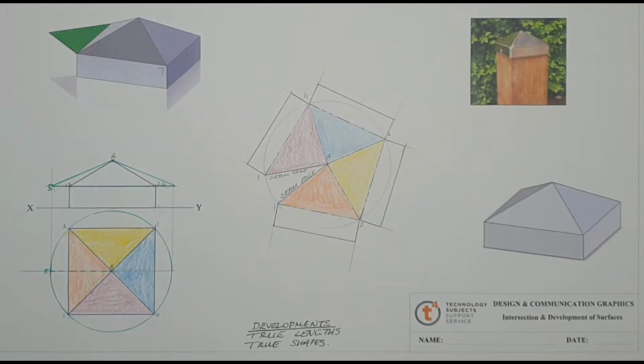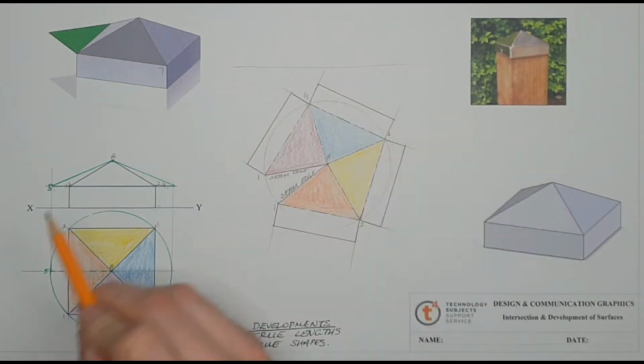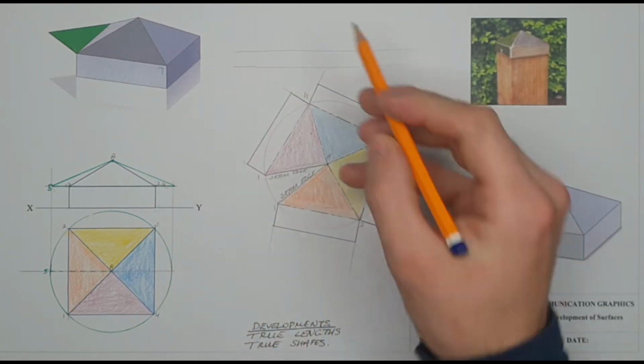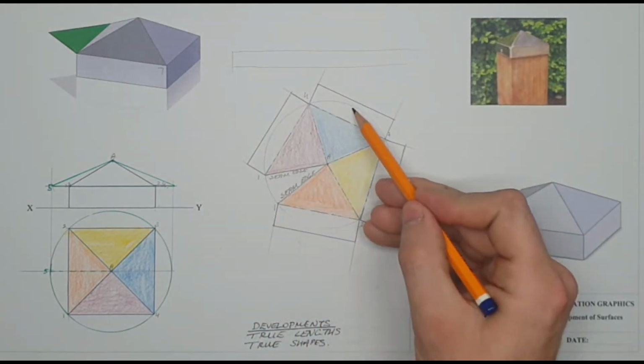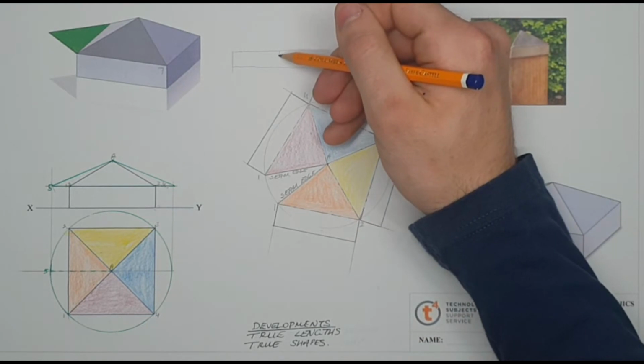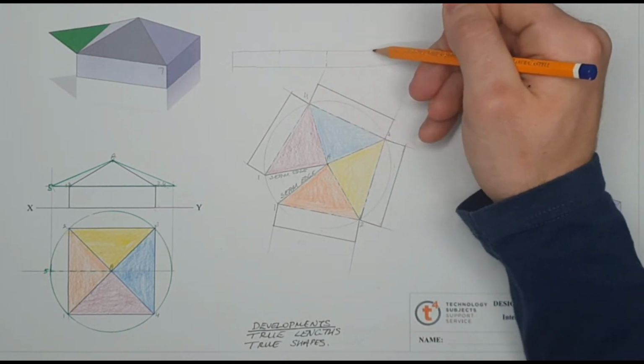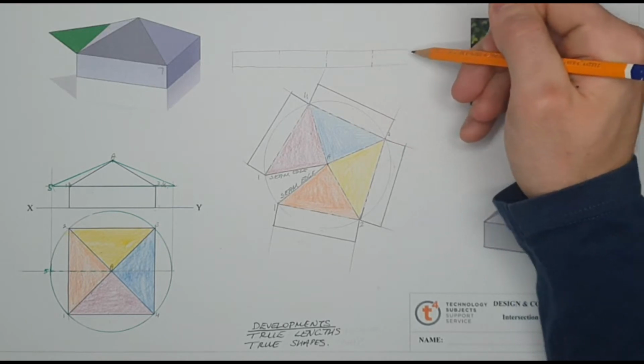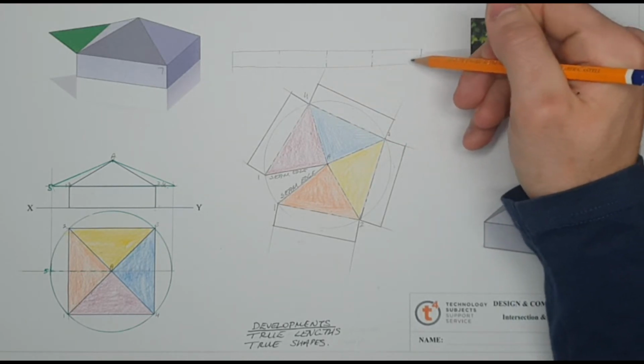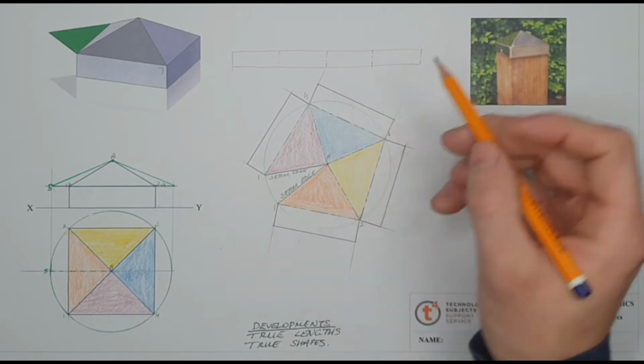Nice easy intro there, and the only little thing to note here is that another relevant answer would be something like this. If we started off with the 1, 2, 3, 4 base edges folded together, that would also be, in a sense, a correct development, but is it an efficient development, and does it really answer what we're asked to answer?